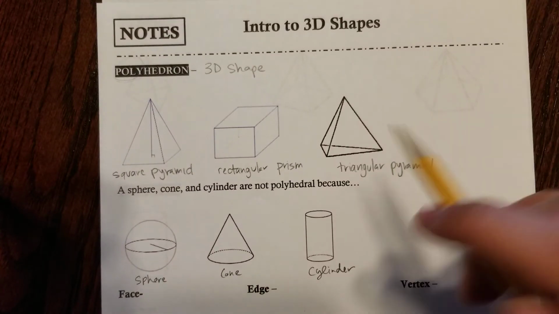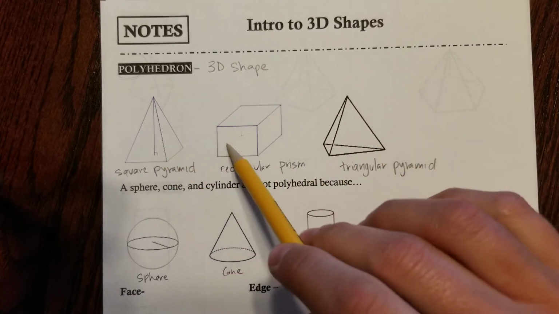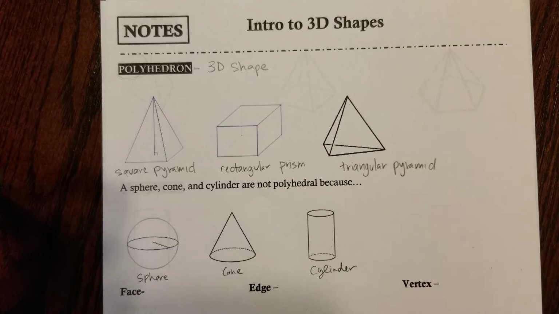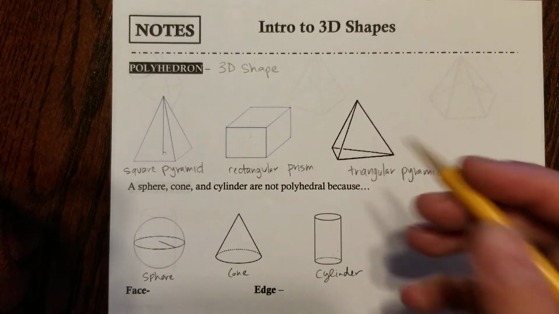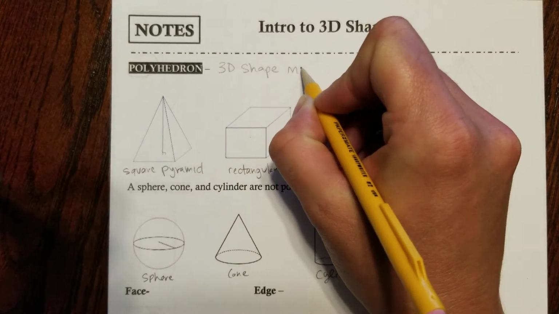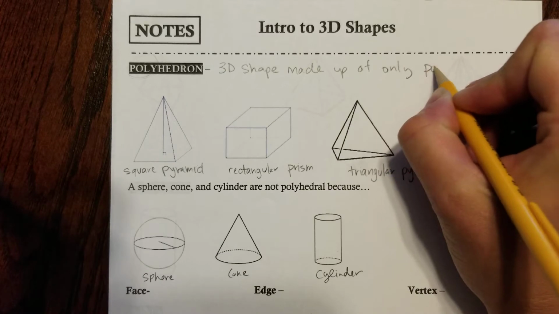Well, all polyhedron, not only are they three-dimensional shapes, I mean, these guys are three-dimensional shapes, right? But all polyhedron are made up of polygons only. If you remember from our polygon chapter, polygons are going to be like rectangles, triangles, pentagons. They are going to be shapes that have no openings, no crossovers, and no curved edges. So you can see that all of these shapes are polygons. A polyhedron is a 3D shape made up of only polygons.